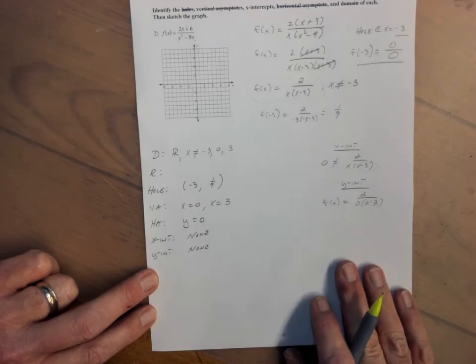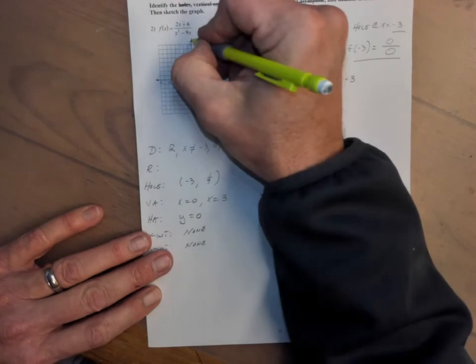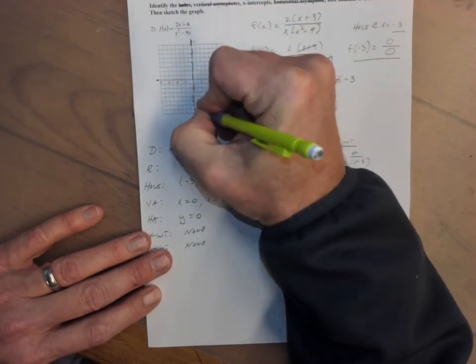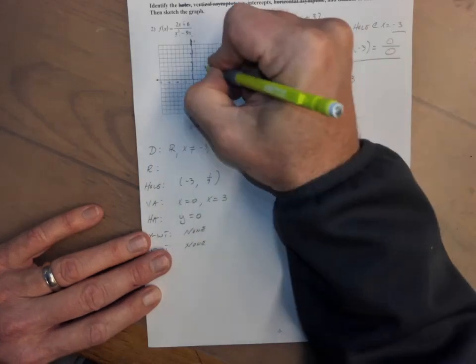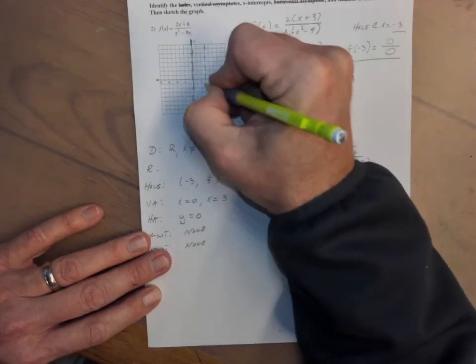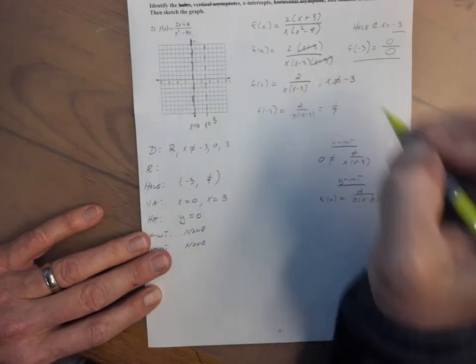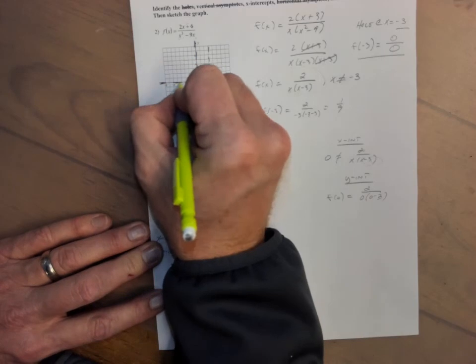Okay, so let's put in some of the things we know in our graph. Vertical asymptote, again, hard to see when it's the axes, but we've got to put that in there. That's x equals 0. We also have x equals 3. And we have a horizontal asymptote at y equals 0. Again, an axis.